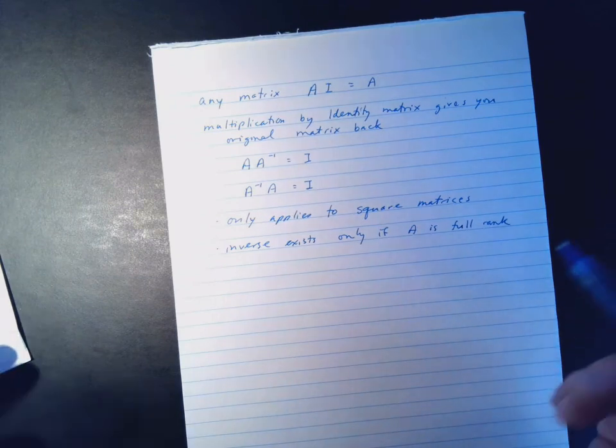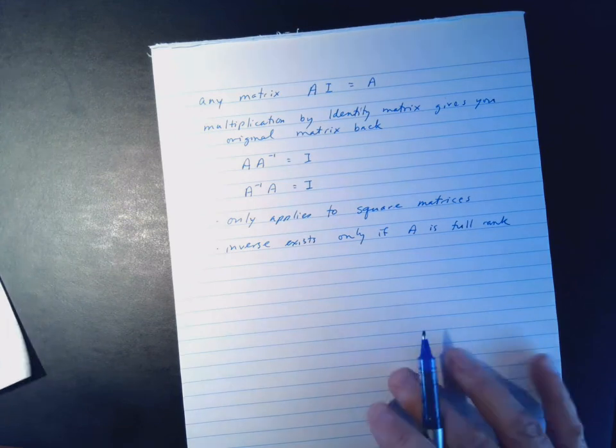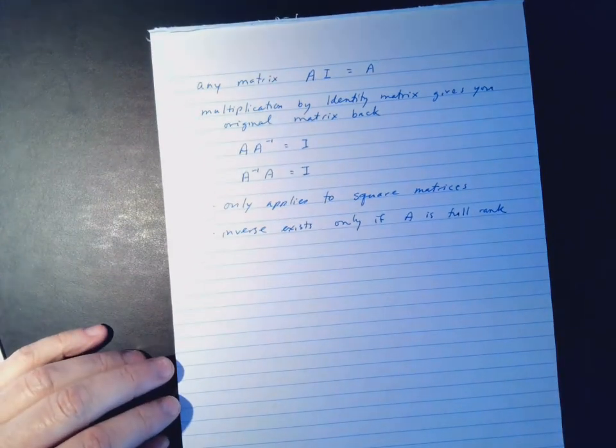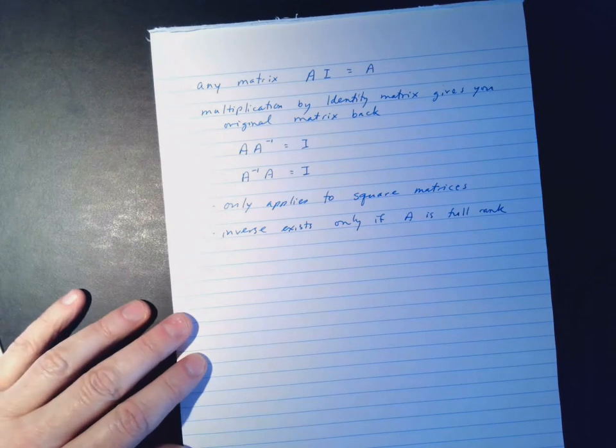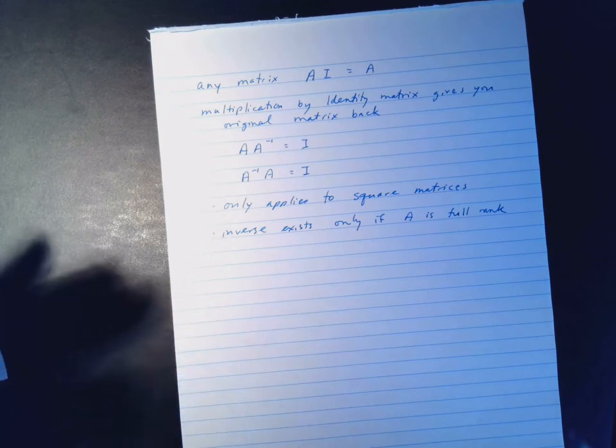And in that case, the inverse does not exist. So I think that's all the operations now that we need. So we have transpose, multiplication, and inversion.